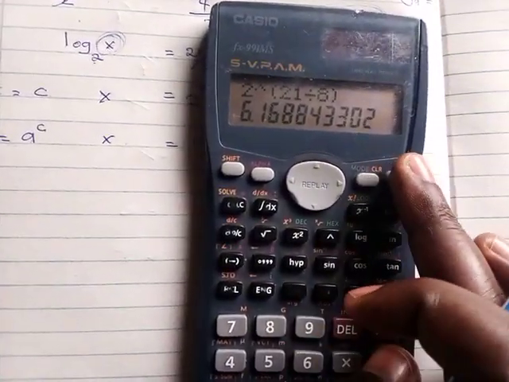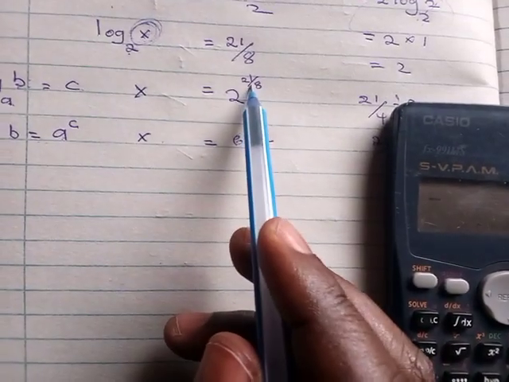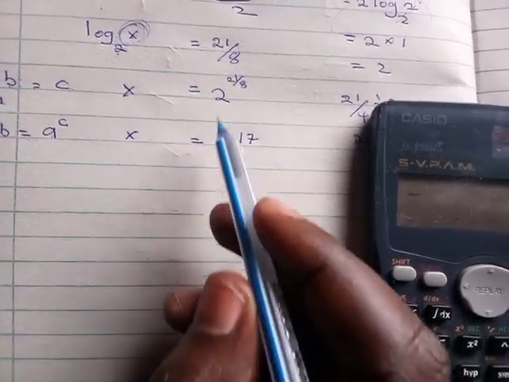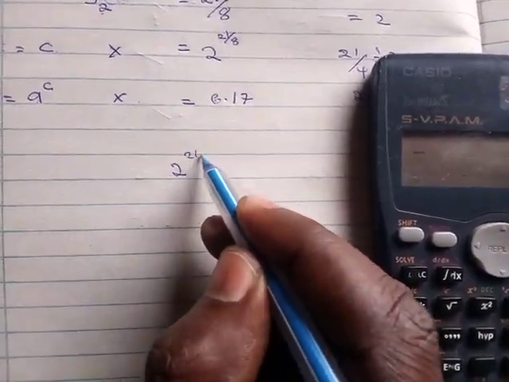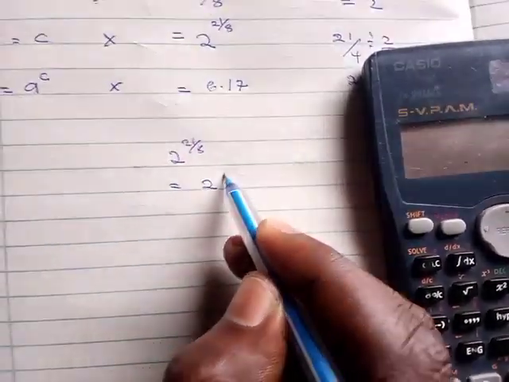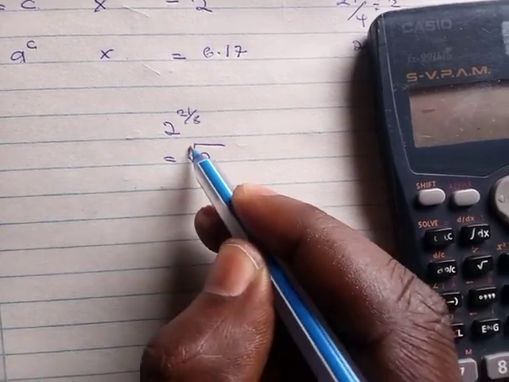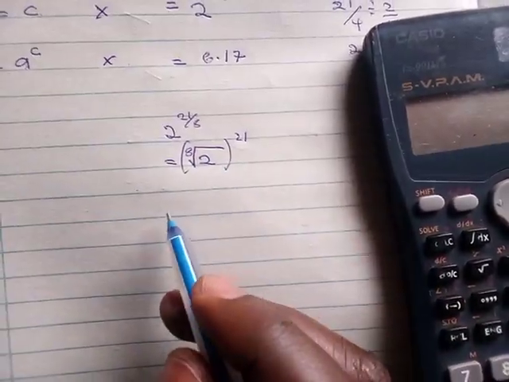Another way of putting it there, I can also show you. You see this one, 8. When you're having 2 power 21 out of 8, it is the same as 2, now the 8th root, then power 21. That's what it is.